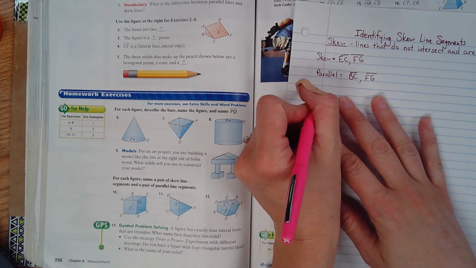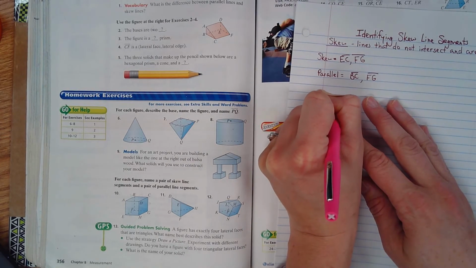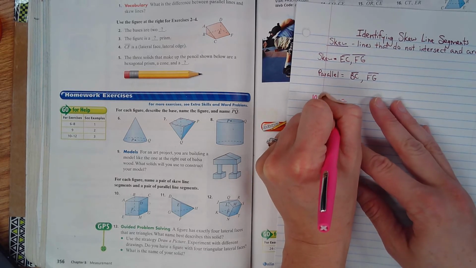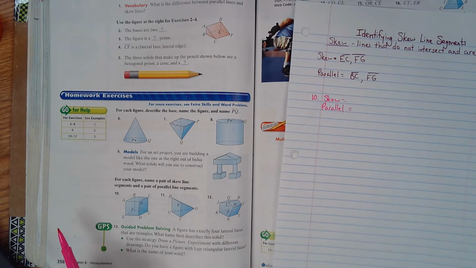So think about two skew line segments. Go ahead and pause the video and do that. And two parallel line segments. And then restart the video to see if you got it right. Okay. So for parallel, there's lots of options.